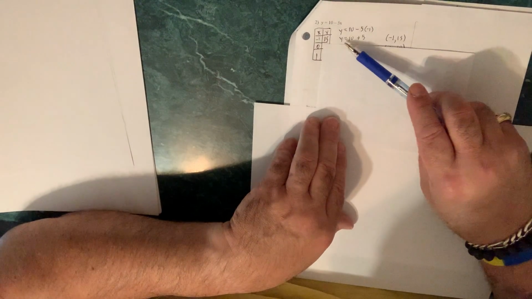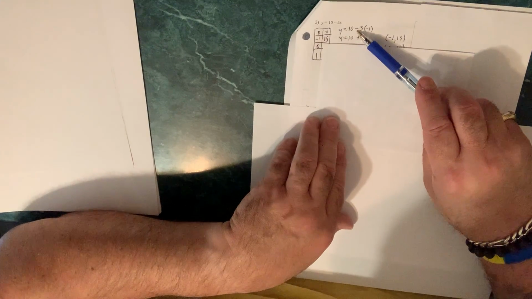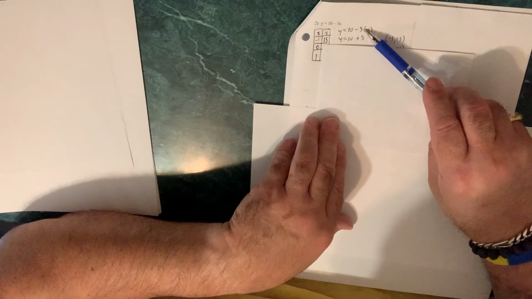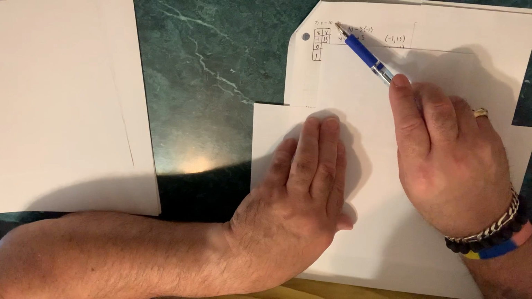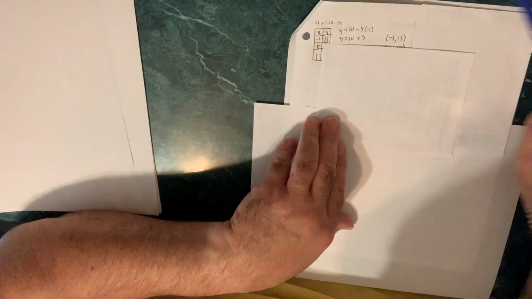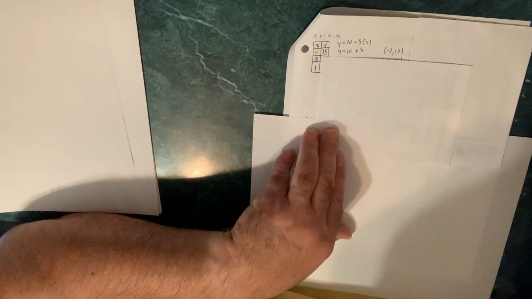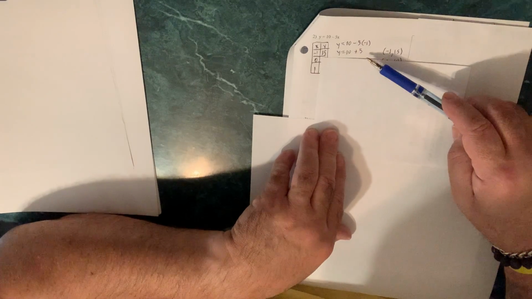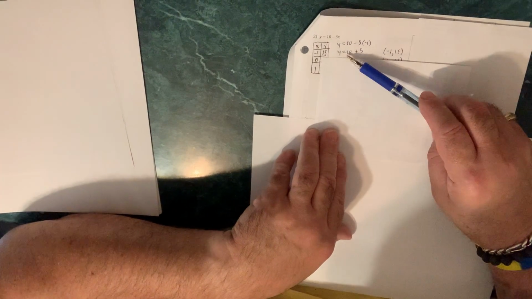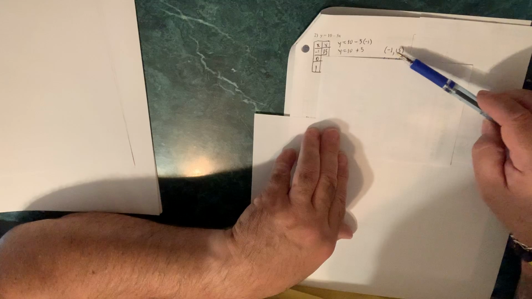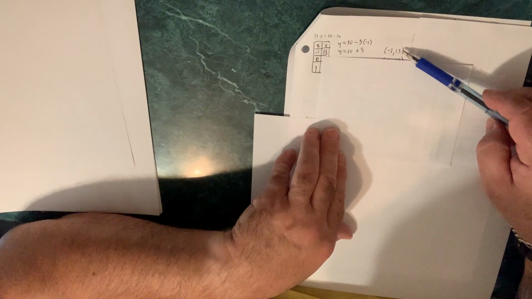And the reason we get a 15 is we end up with y equals 10 minus 5 times -1. And that we're getting right from here. That's the linear relation we're using. All right? So once we use that linear relation, that basically sets it up to say y equals 10 plus 5. So that means that -1 is 15.